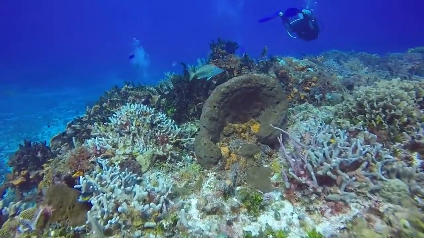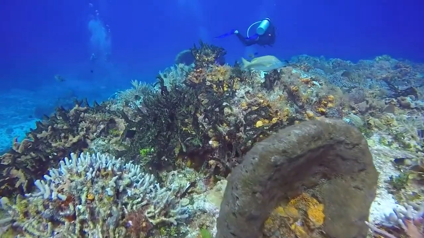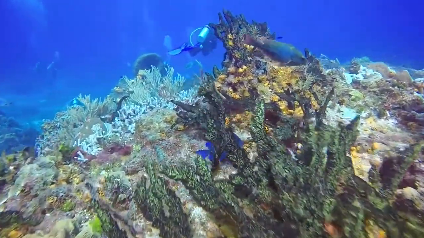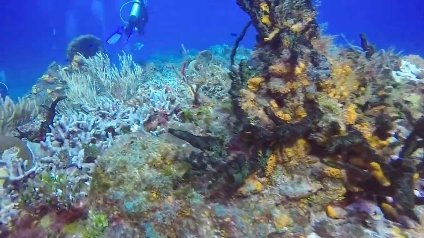Did you know that coral reefs absorb 25% of the Earth's carbon, which is the same amount as all of the plants and trees on Earth? That's how important coral reefs are to our planet.